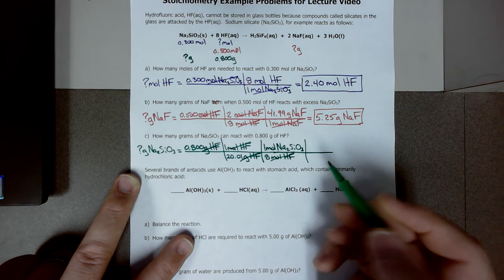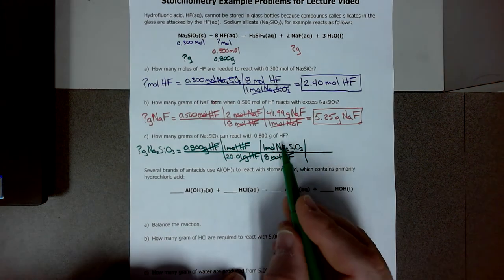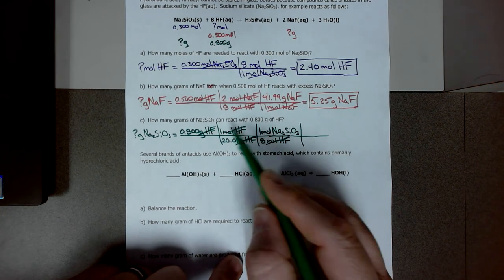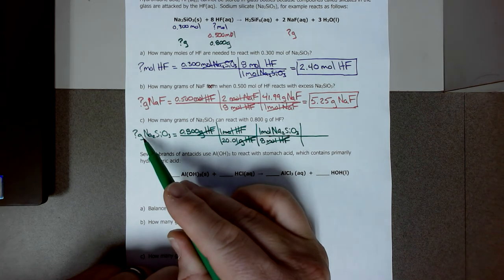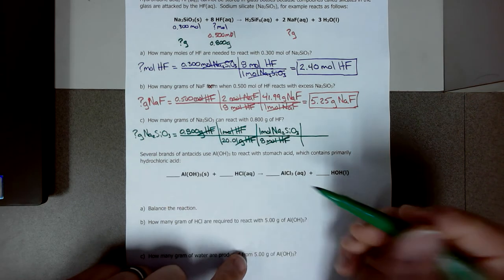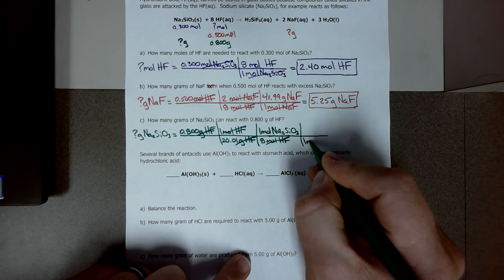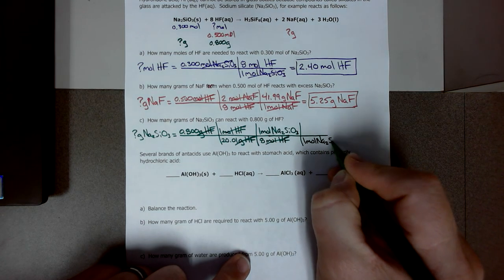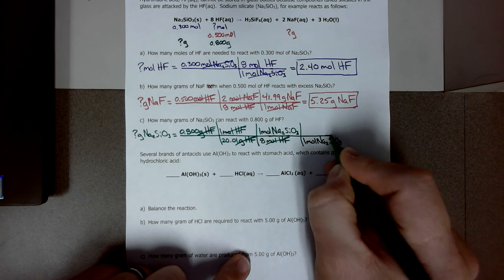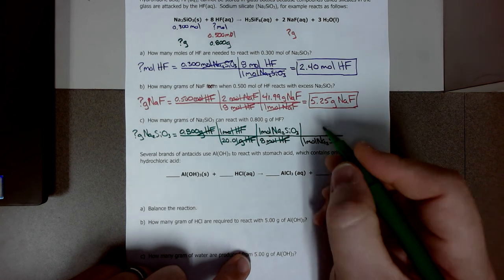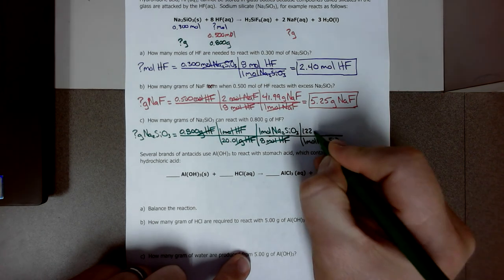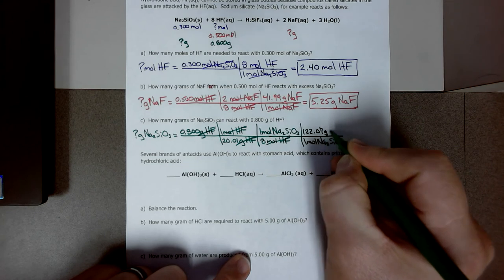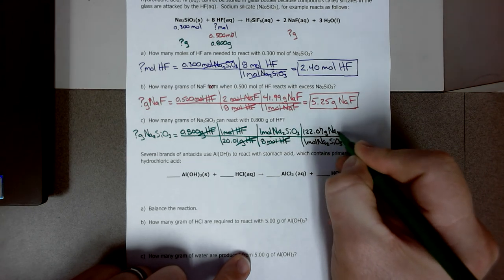Cancel the HF. Now I've got to go from moles of sodium silicate to grams of sodium silicate. So mole to mass is molar mass. So 1 mole of sodium silicate will have a mass of 122.07 grams of the sodium silicate.